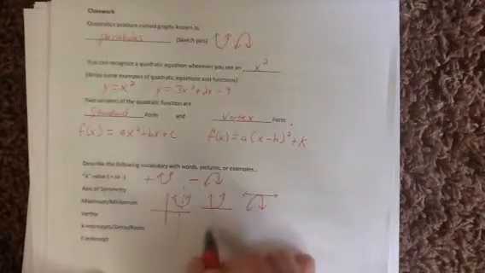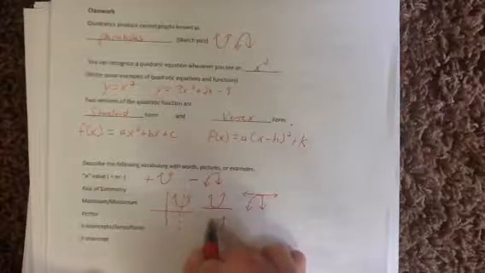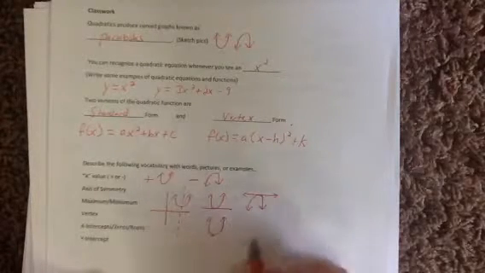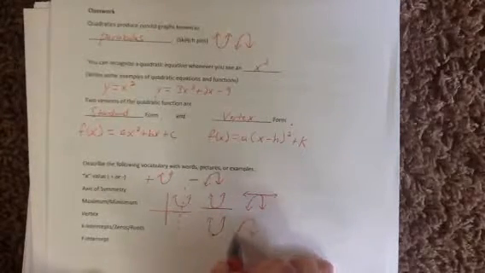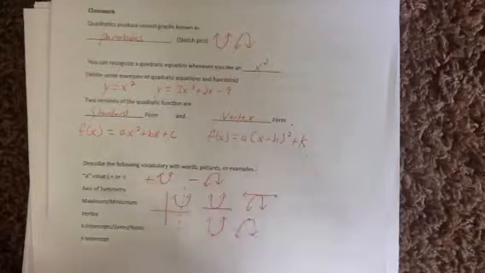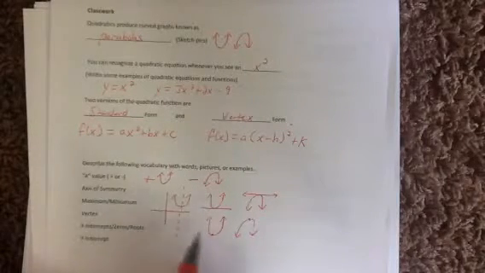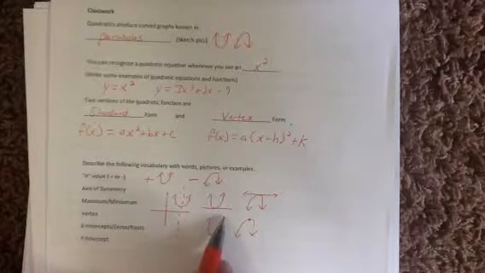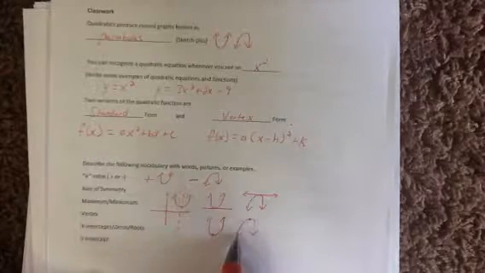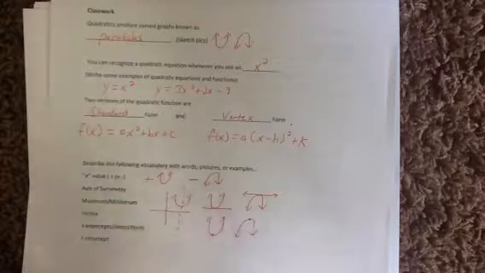The vertex of a parabola is this one specific point either here or here that indicates where the parabola changes direction. So in this one you'd be going down until you got to the vertex, and then you would start coming up. In this one you'd be going up till you got to the vertex, then you would start coming down.